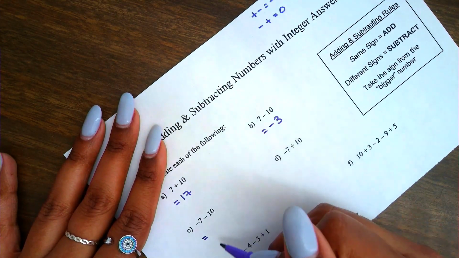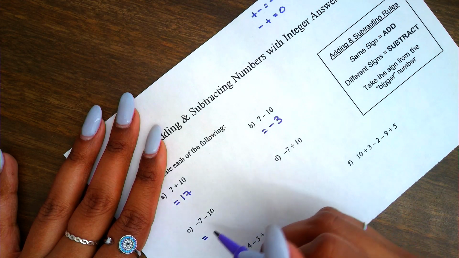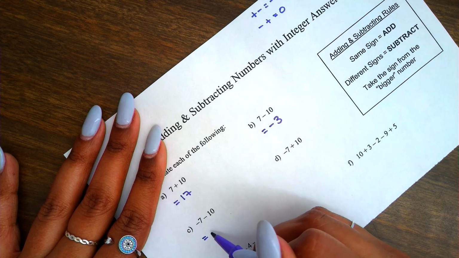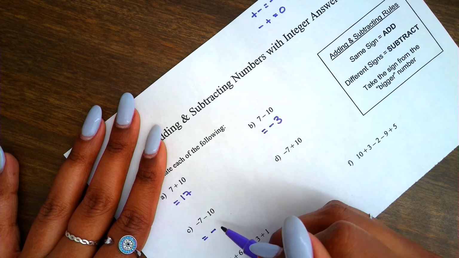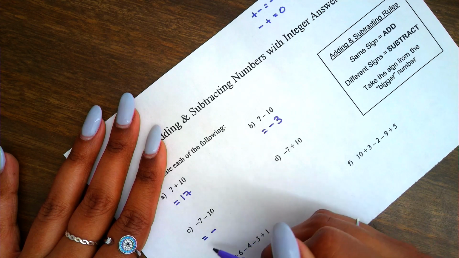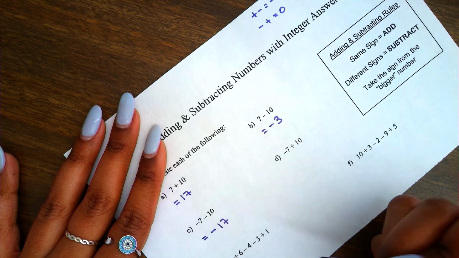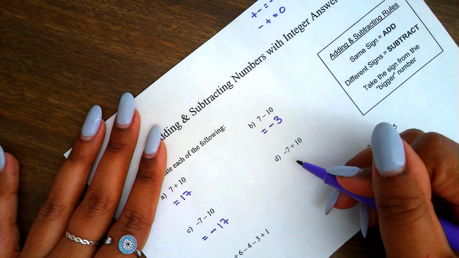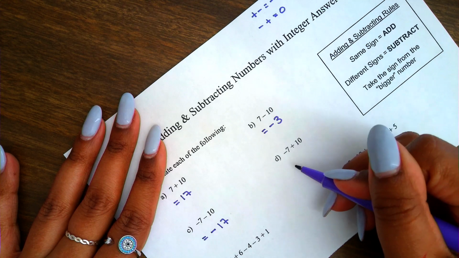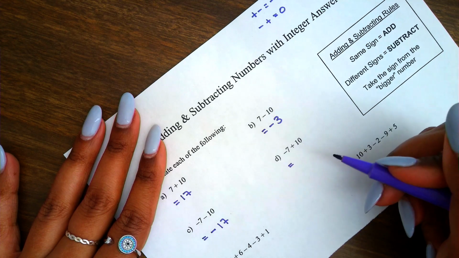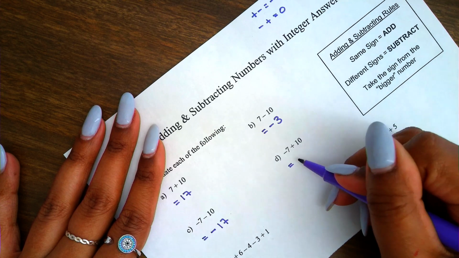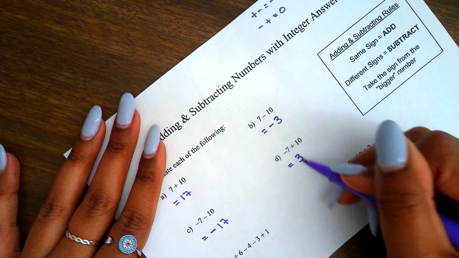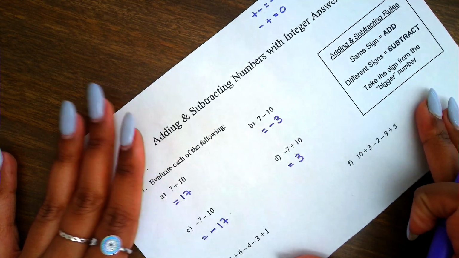Okay. Now I have -7 minus 10. My bigger number is 10 and it's negative. So I know my answer is going to be negative. If I have -7 points in a game and I lose another 10 points, I'm now at -17 points. Now here, I have -7 plus 10. If in a game I'm at -7 points and I just won 10 points, I'm now at +3. My 10 is the bigger number and it's positive, so I know my answer is going to be positive.